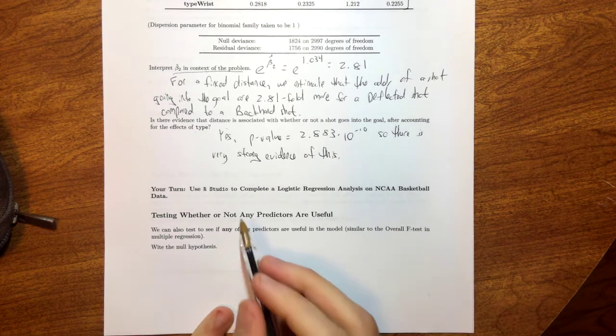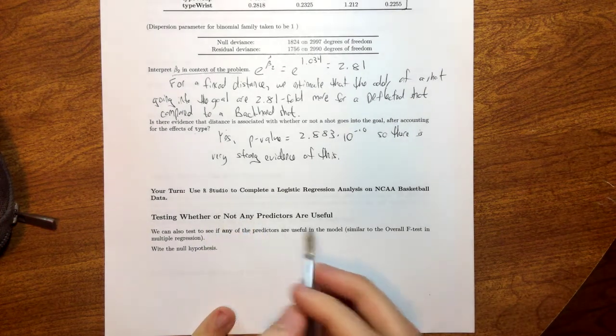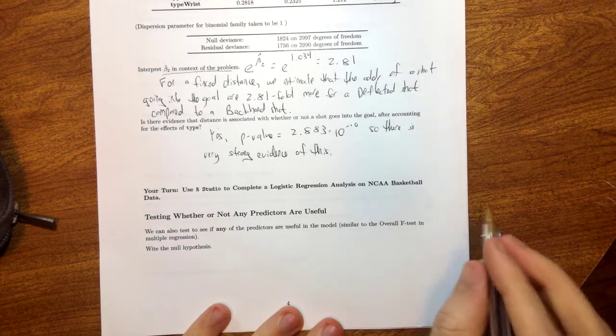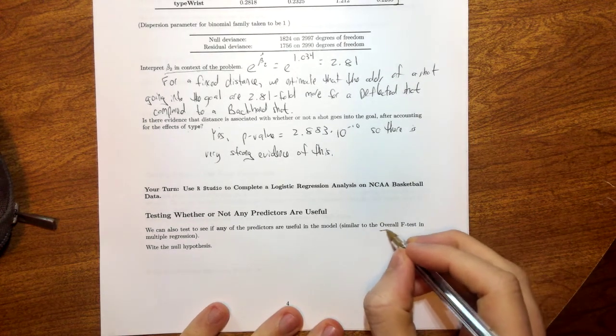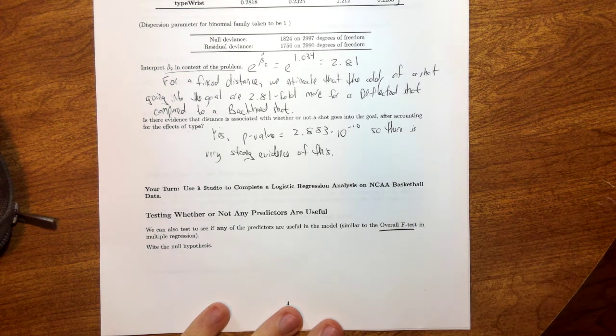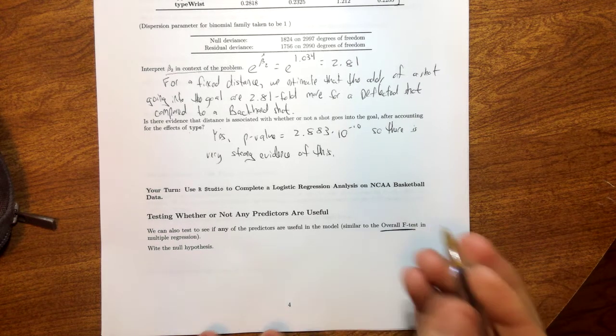So our first test is going to be testing whether or not any of the predictors are useful. The test that this is similar to is our overall F-test that we had in multiple regression, to see if any of the predictors were useful in a model.